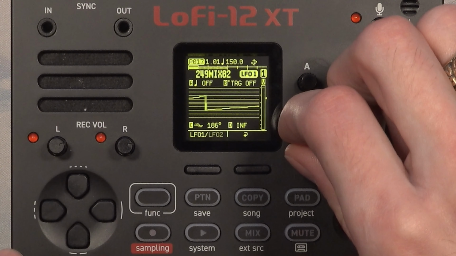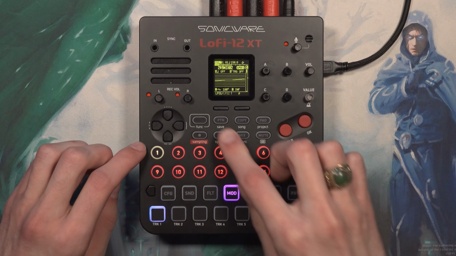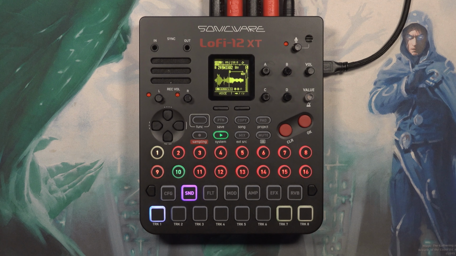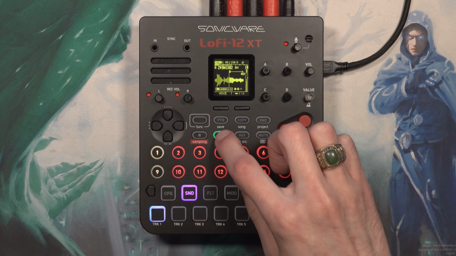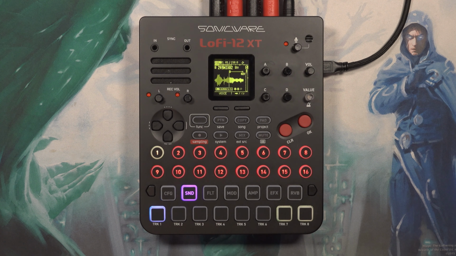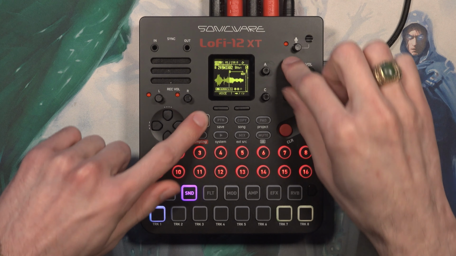Now press play and switch over to the waveform view on the SND page to see what's happening. Was I dreaming? So you can see the playhead moving through the waveform at the rate we set on the mod page. This rate is independent of the pitch, so even pitching the sample up or down will keep it playing at the same rate.